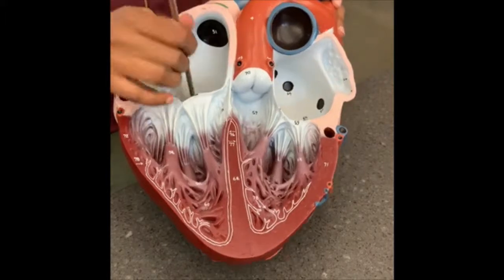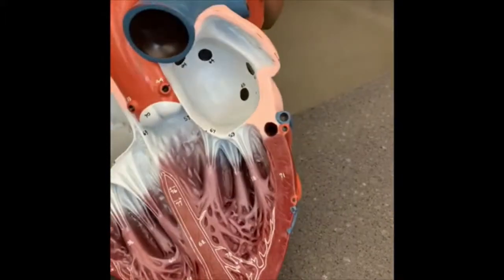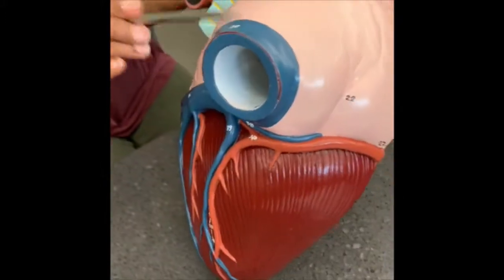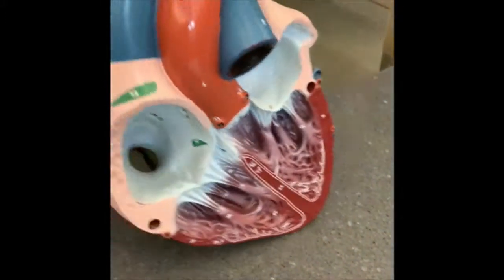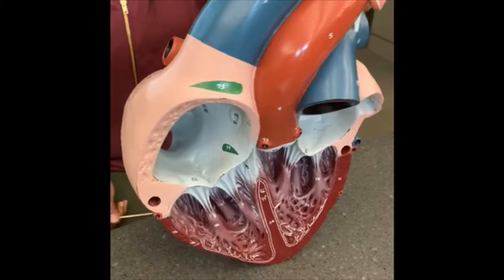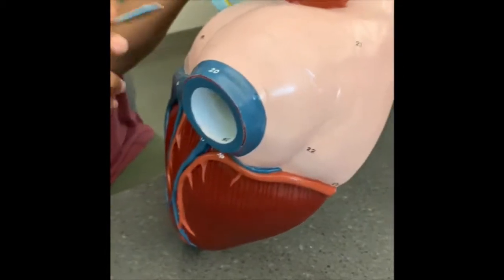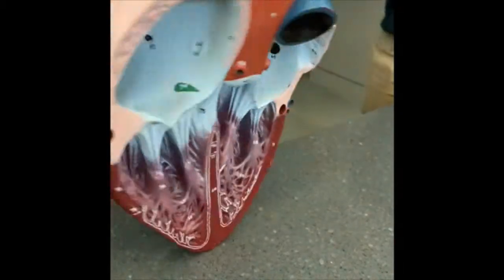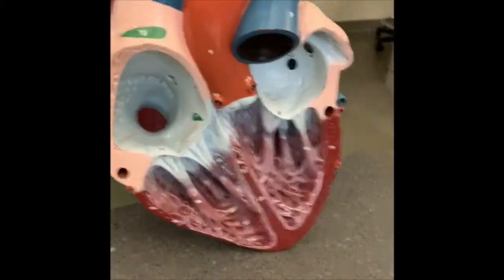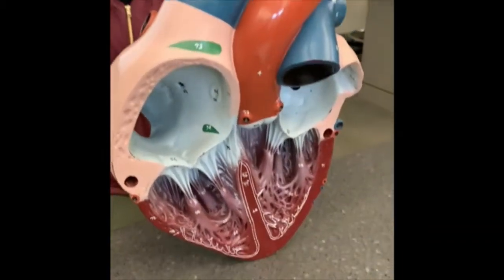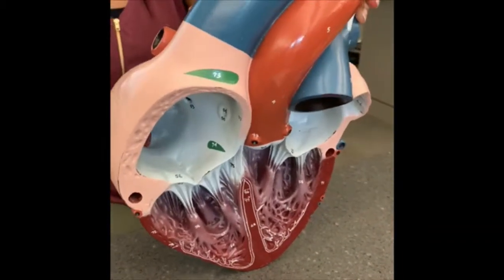Now take a look at this. Here, blood is getting dumped from this massive tube and from this massive tube. What would this be? Superior vena cava. And this would be the inferior vena cava. The superior vena cava is bringing blood in from the brain, the neck, and the upper appendages.